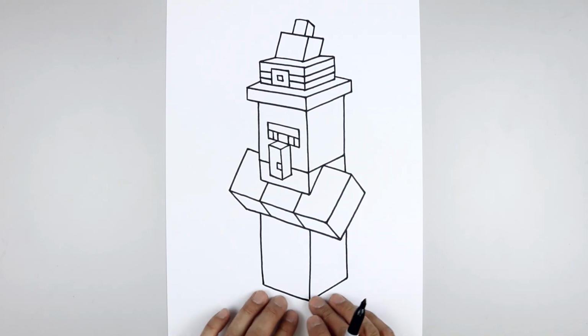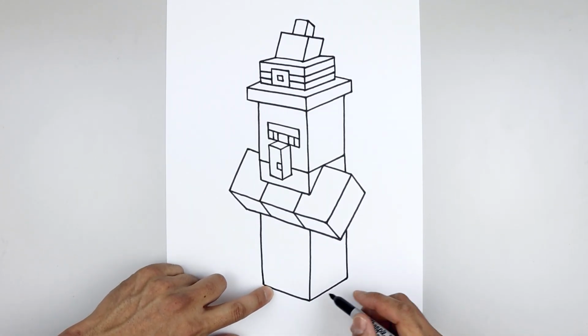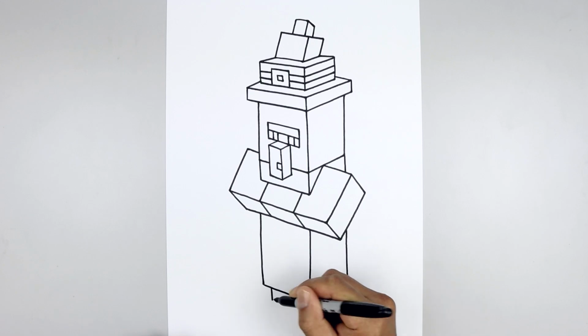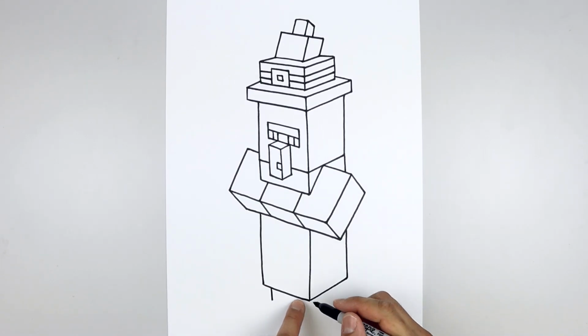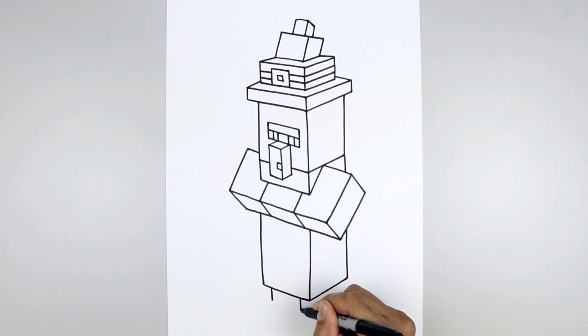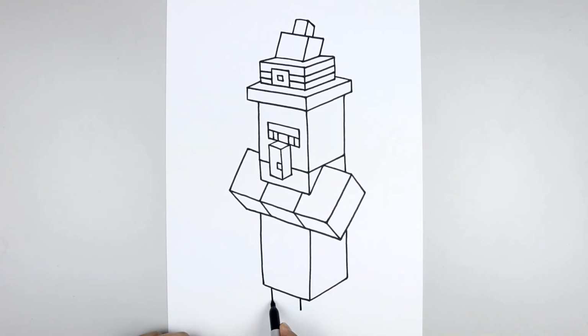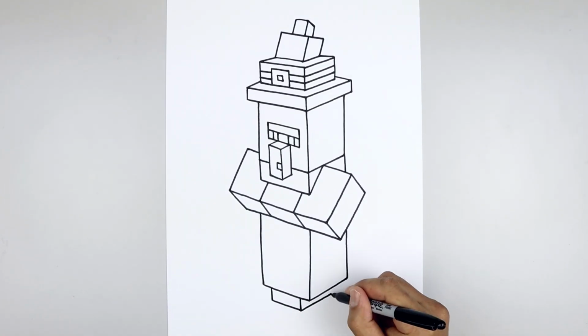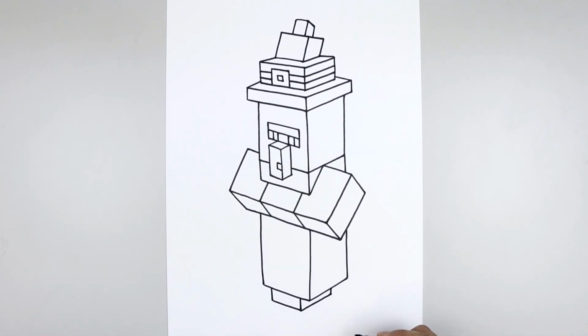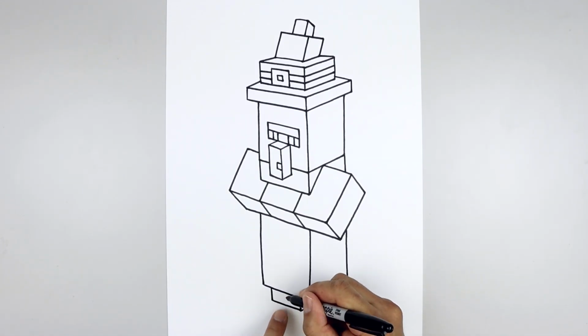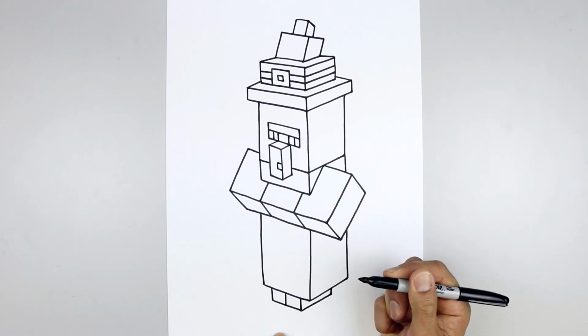And now we're going to tuck the feet in underneath the body. On that outside corner, let's step in, draw a line coming down. On that inside corner, step in, draw that same length line, and we'll close off the bottom. From this point, we're going to pull the feet going all the way towards the back and up underneath the body. Let's split that front area in half from top to bottom.